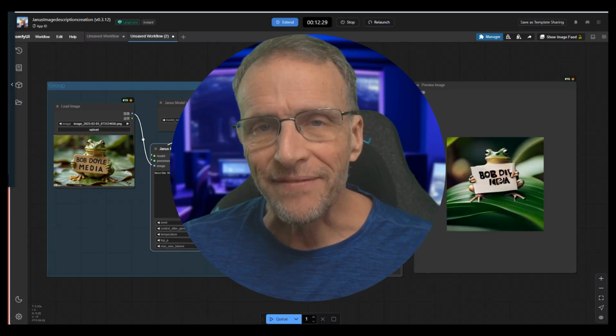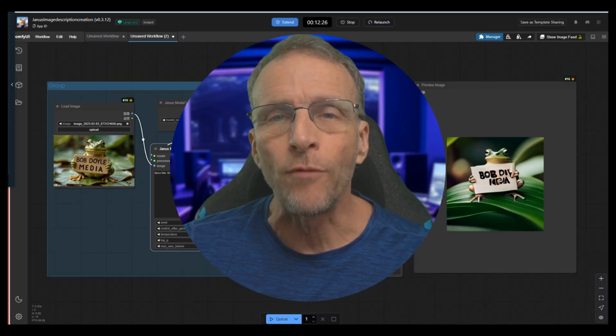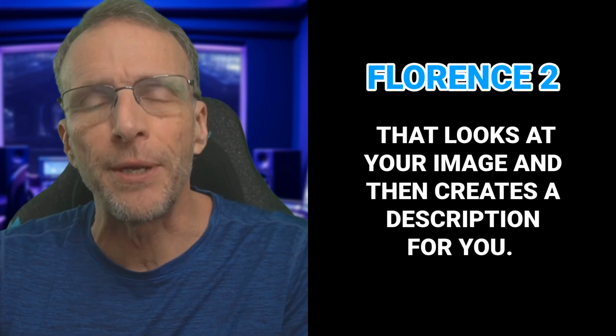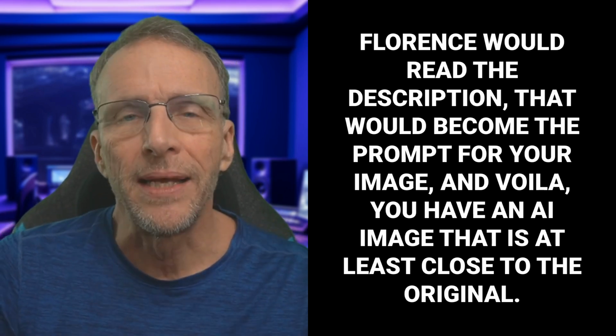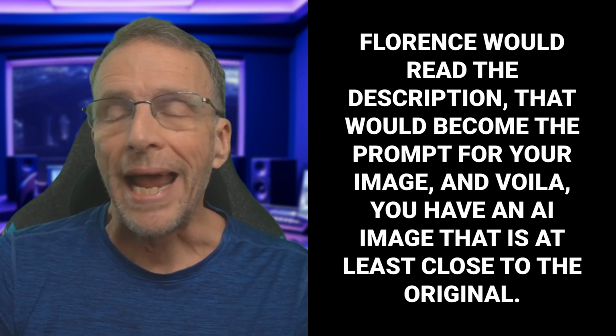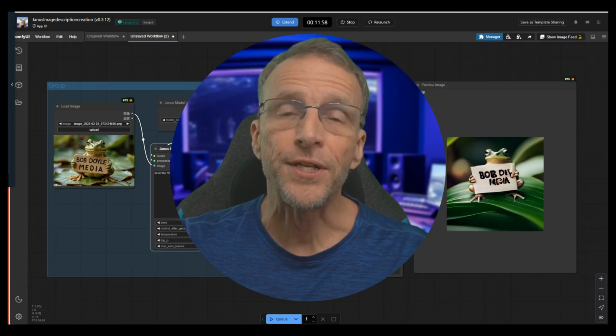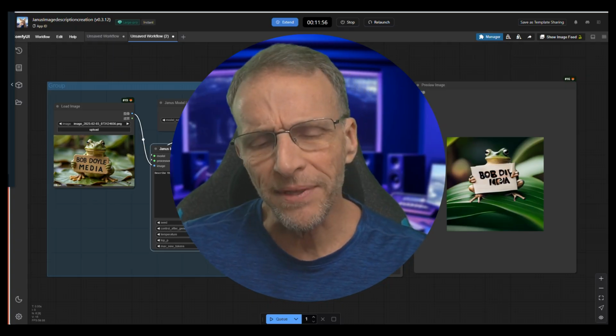If you create a lot of AI images, you have probably heard of or used a model called Florence 2 that looks at your image and then creates a description for you. Florence would read the description, that would become the prompt for your image, and voila, you have an AI image that is at least close to the original based on the description that Florence gave you. But there's a couple of issues with Florence.